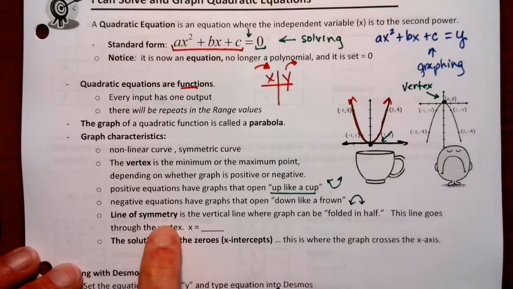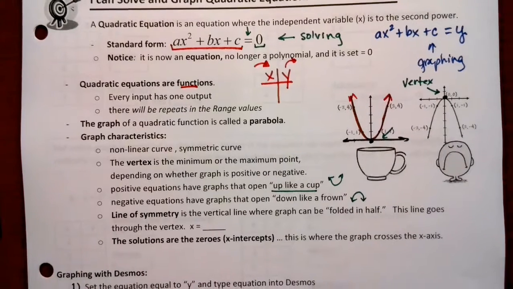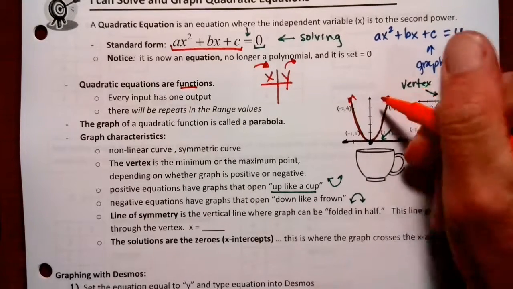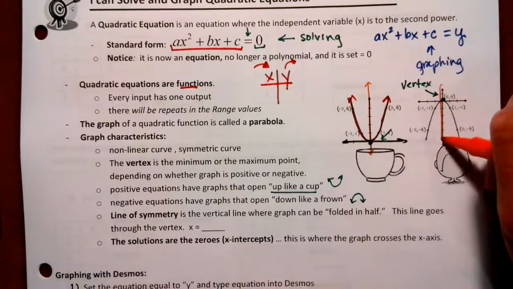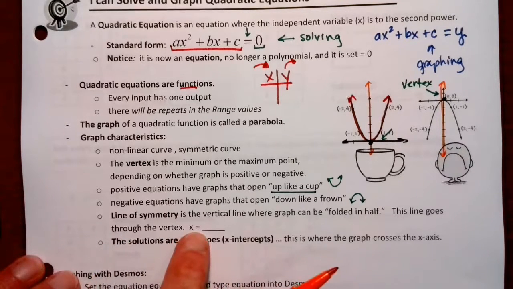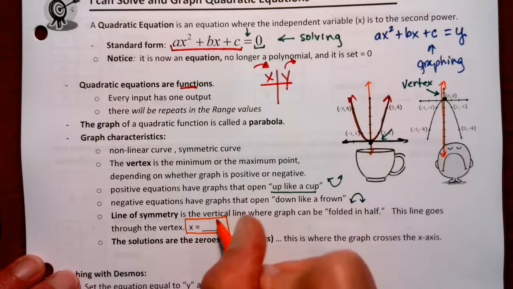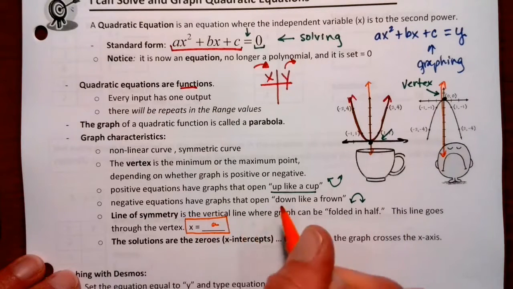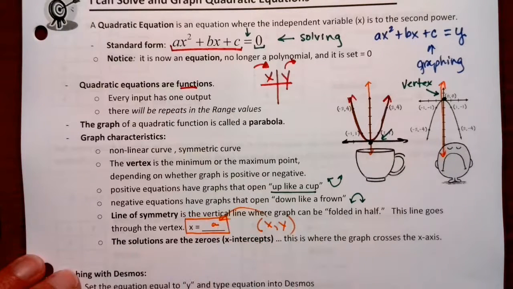Your line of symmetry is going to be a vertical line that can be drawn right in the exact middle of the graph. It's almost as if you were going to fold the graph in half. That's going to be our line of symmetry, and that line is going to go through the vertex. So your line of symmetry is going to be an x is equal to equation, where this value here is going to be the x value of your vertex. This is going to match.